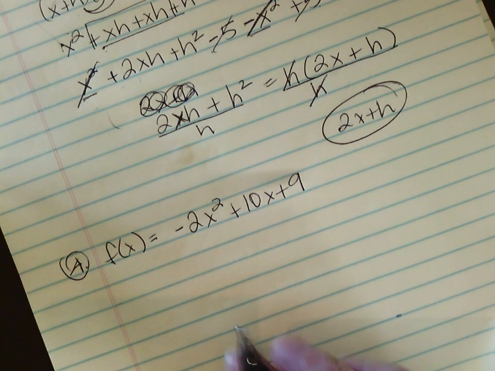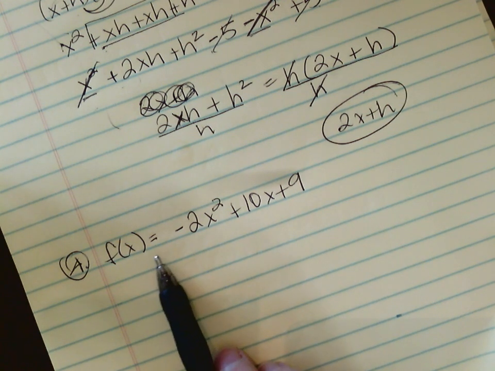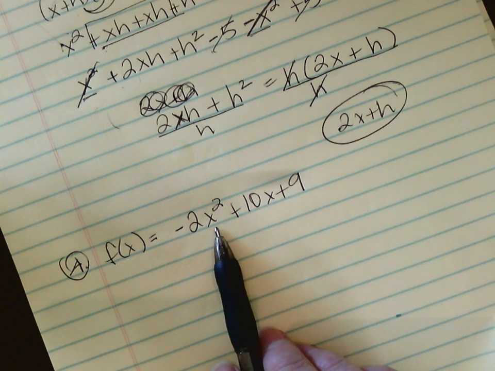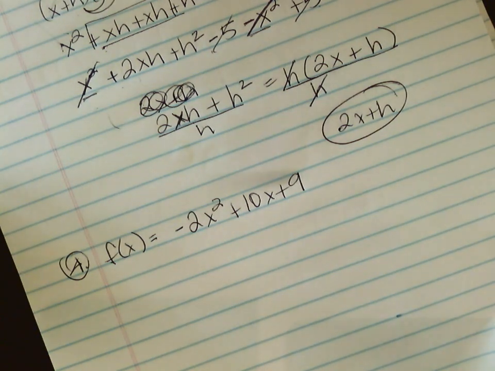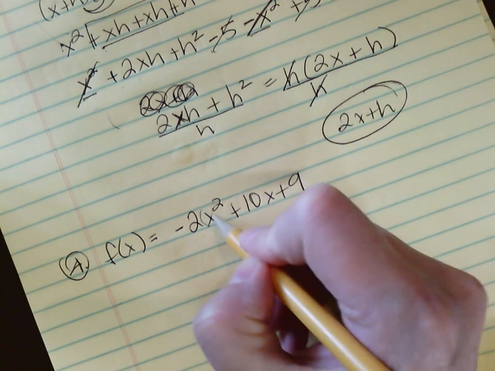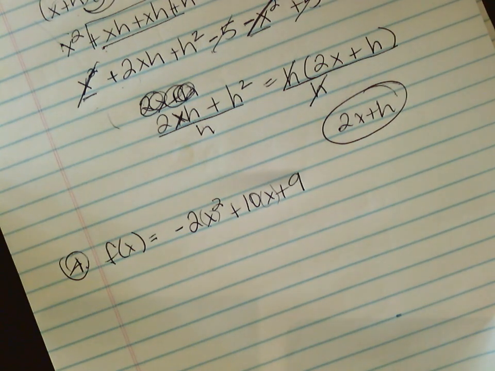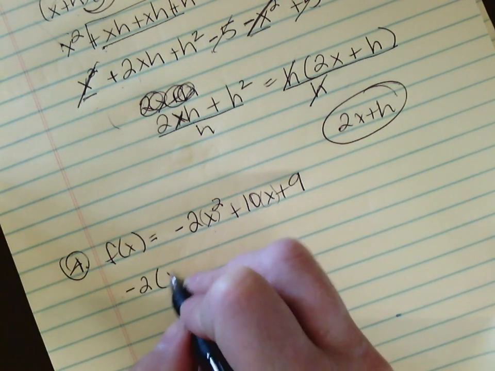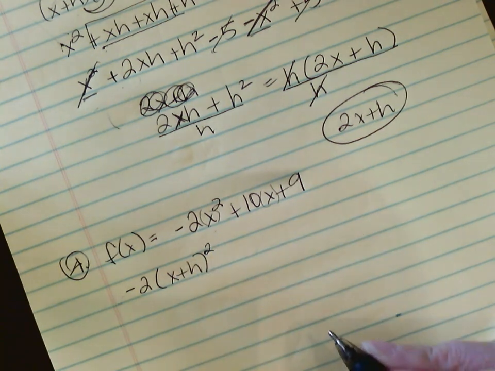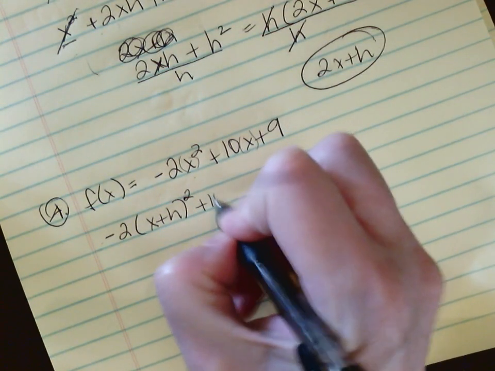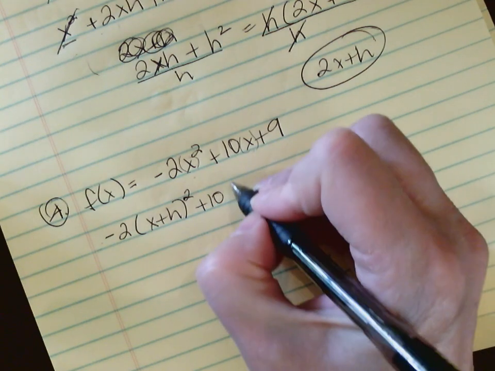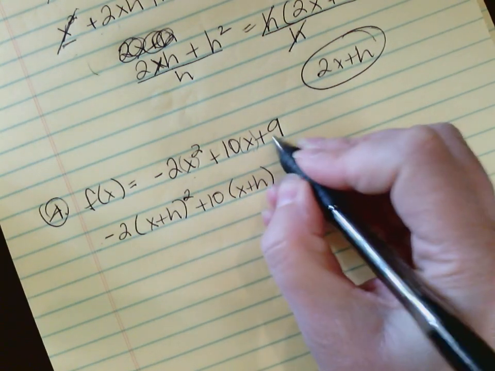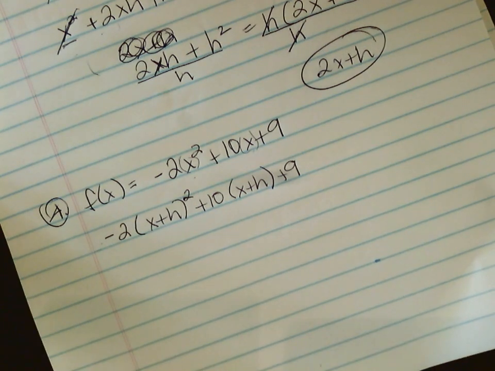Remember, the first part of the difference quotient is f of x plus h, which means I'm going to go to this function, and wherever I see an x, which is those two spots, I'm going to replace them with x plus h. So let's see what that looks like. I'll have negative 2. Instead of x, I'll write x plus h squared, plus 10. Instead of x, I'll write x plus h. Bring down the plus 9.